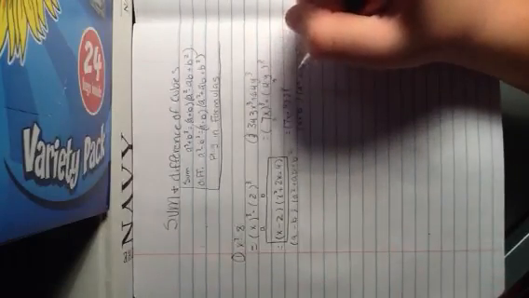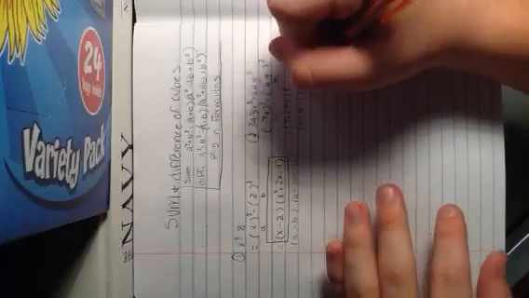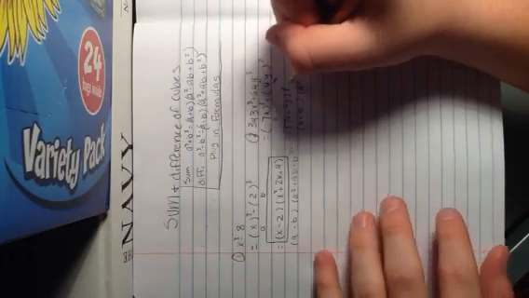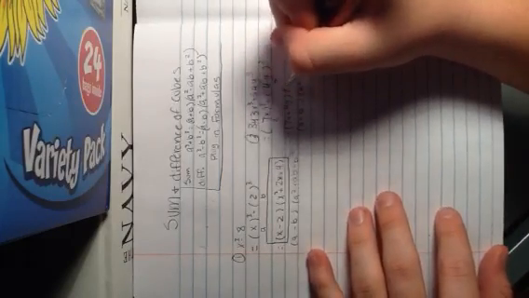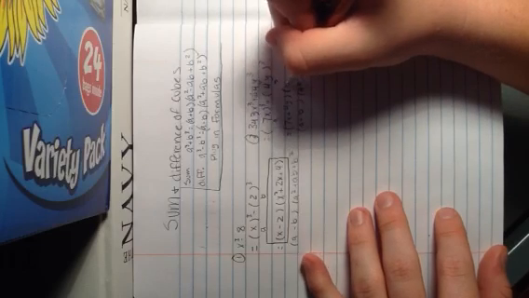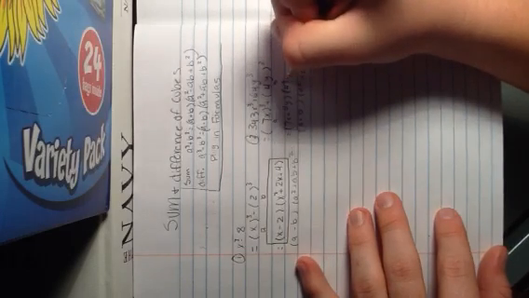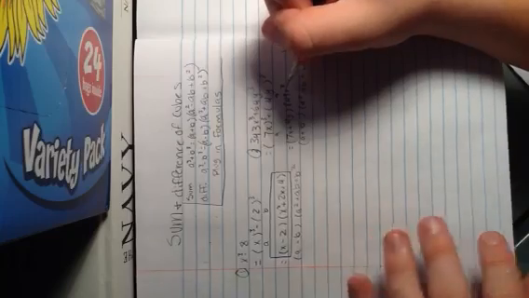Now we're going to square a, which would get us, since a is 7x, square that, so that would be 49x squared minus a times b.